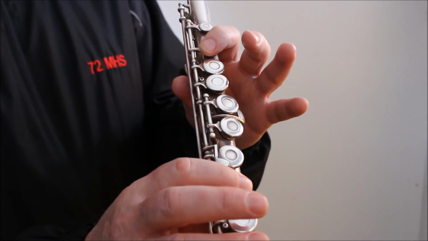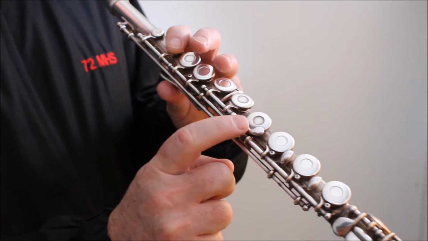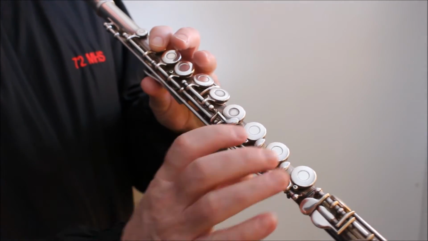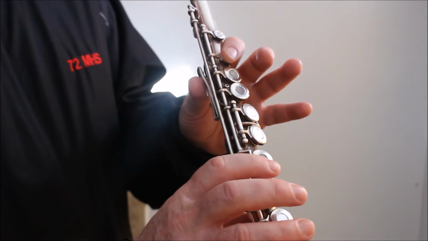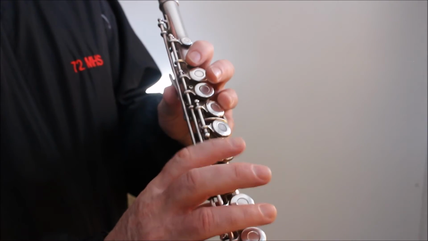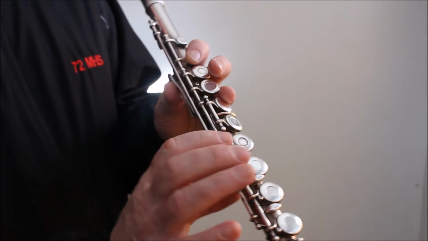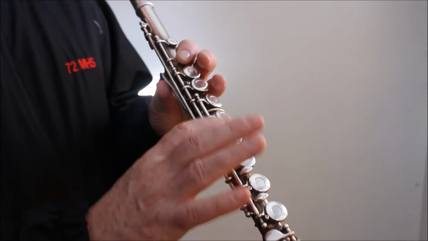So that's B flat. You can also use the trill key, this little key here, and that creates B flat, or you can put your thumb on at the back. So for trilling or for a quick grace note, I always use the trill key. It's quick and fast there.